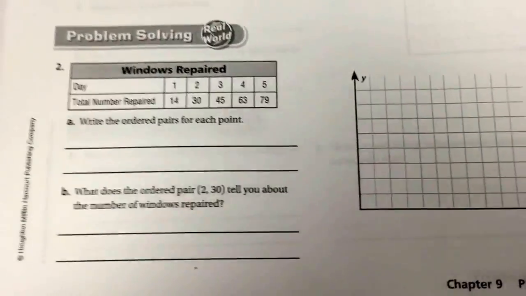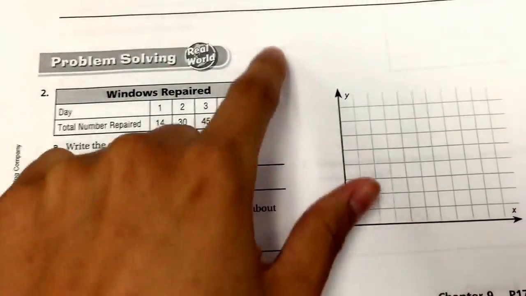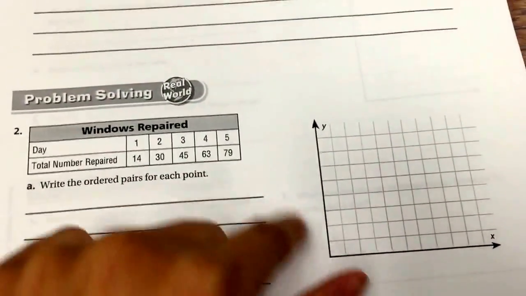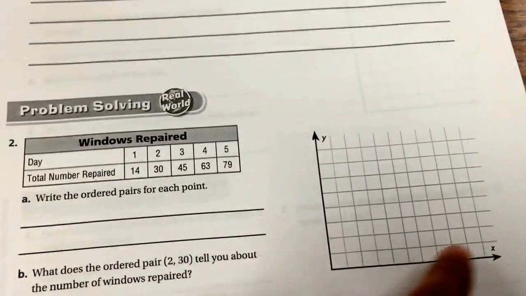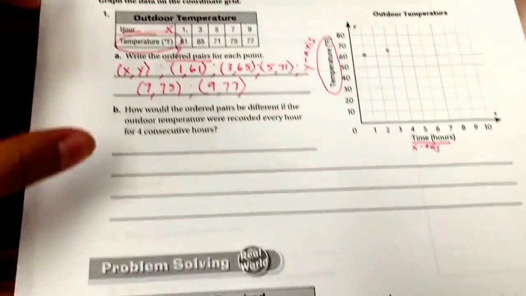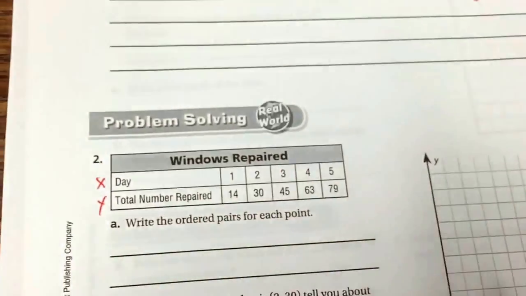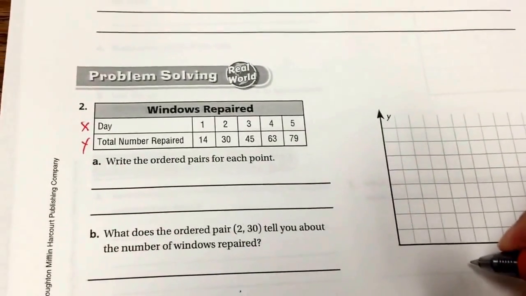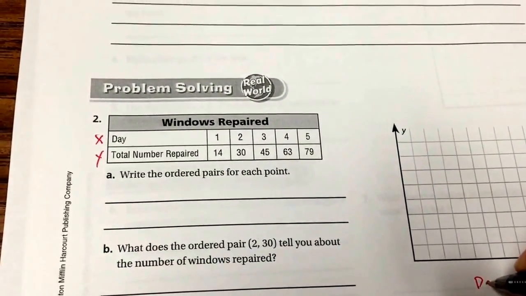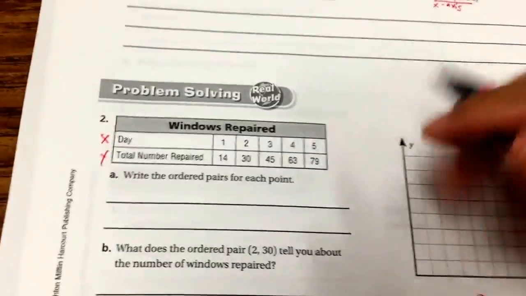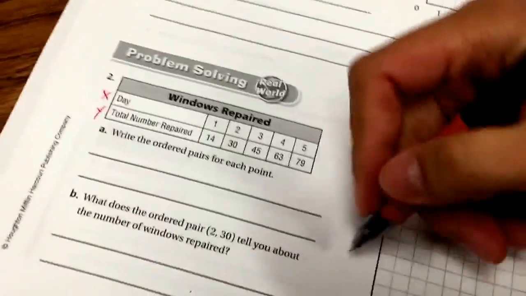In number 2, you're going to have to do the same thing, but they're not going to tell you what to put along the x-axis and what to put along the y, nor are they going to tell you numbers. So definitely keep looking at number 1 as a template. Perhaps you're going to keep this as your x, and this is your y, so you're going to put the days here, and then the y, total number repaired, here.